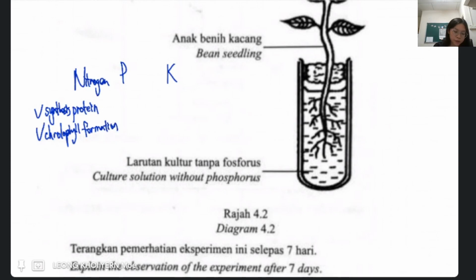So if you don't have nitrogen, you can try to predict what happens. You cannot undergo protein synthesis, meaning it will be stunted growth. Not cannot undergo, but lesser. And then less chlorophyll formation. Okay, if lack of nitrogen, then less formation of chlorophyll.